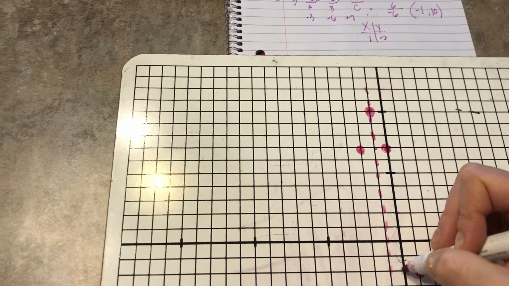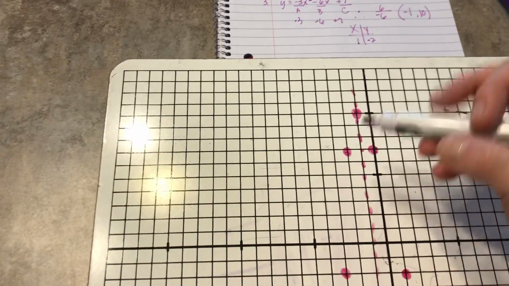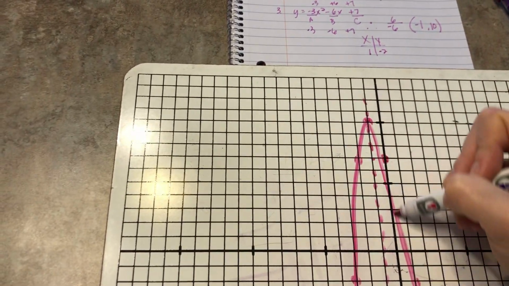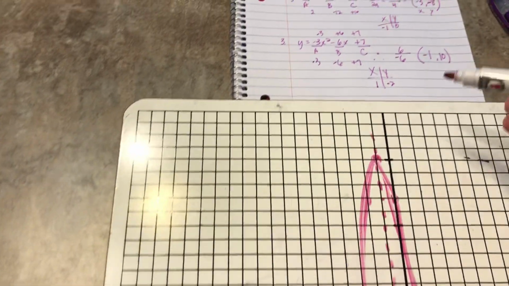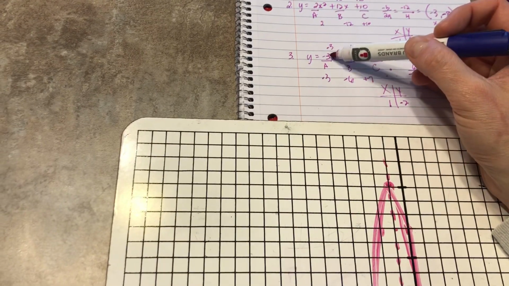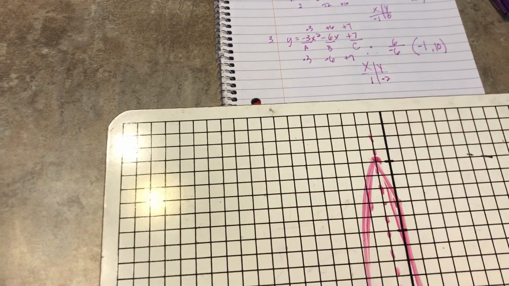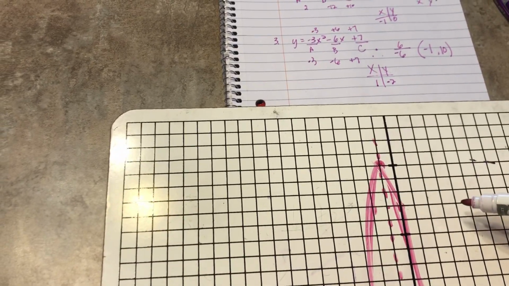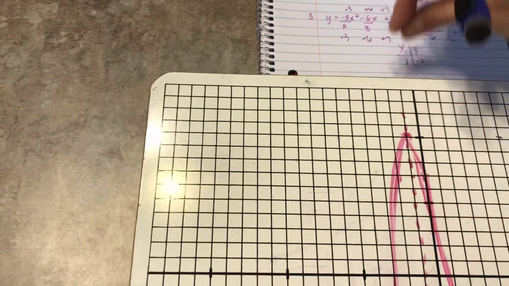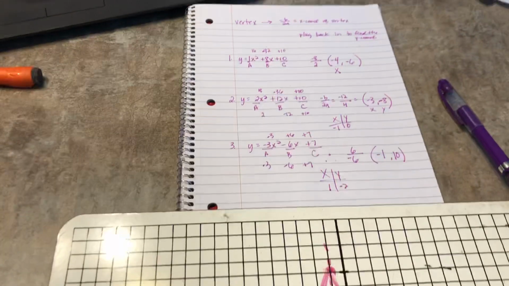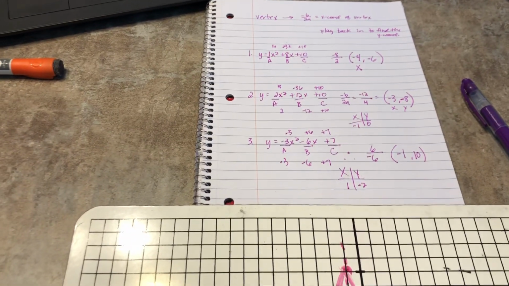So this is a really skinny parabola. Remember, it's really skinny, or it's a vertical stretch, whenever your A value is more than 1. Now, I know the negative is what flips it upside down, but the 3 is what makes it a really skinny parabola, or we say a vertical stretch, because we're stretching it from top to bottom, it gets really skinny. And that's how we graph when it is in standard form.